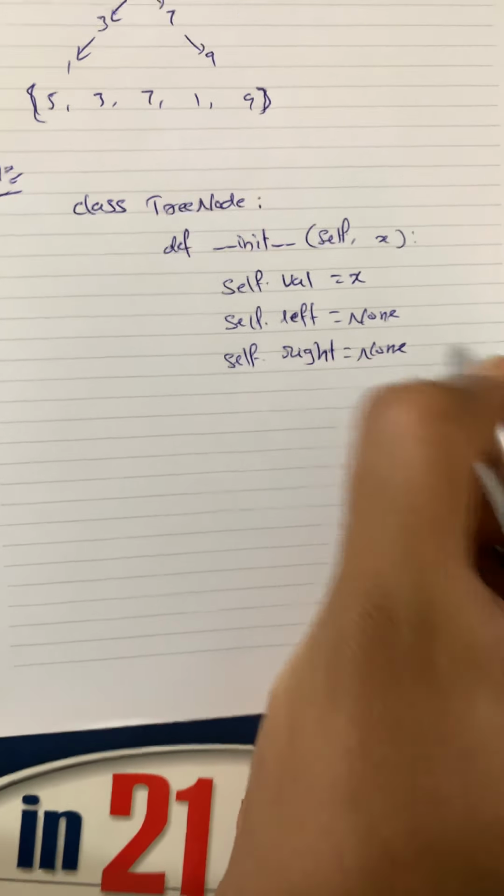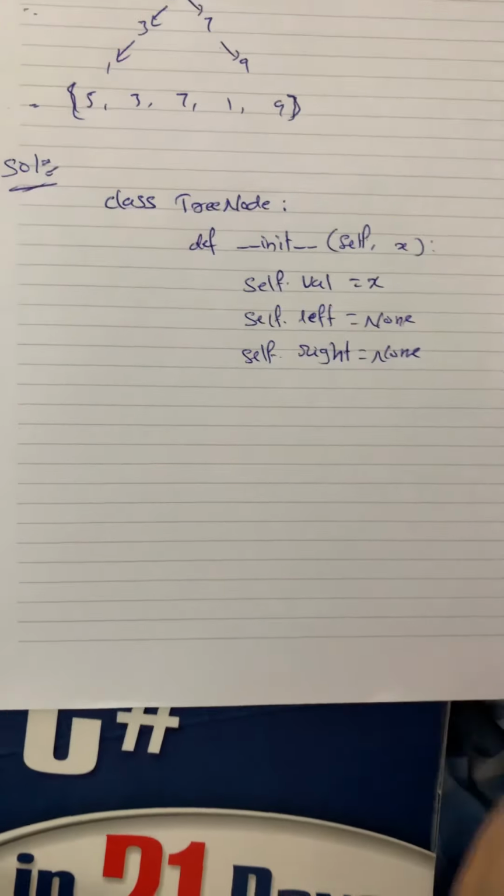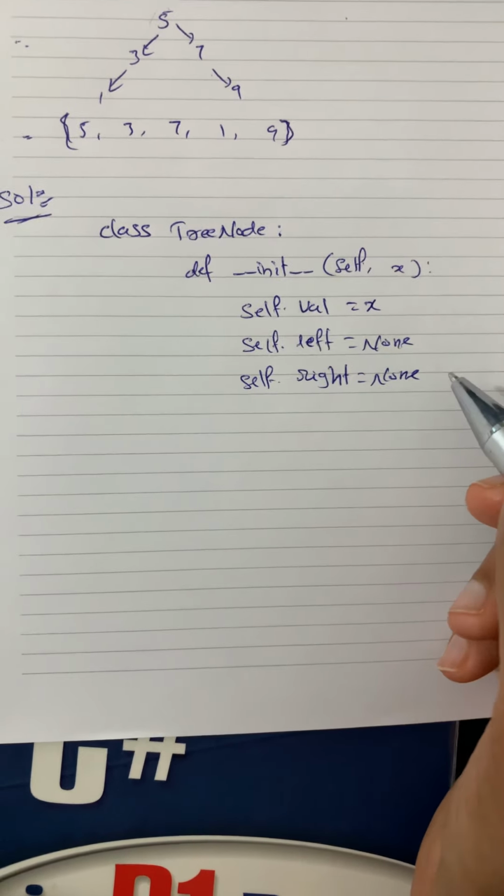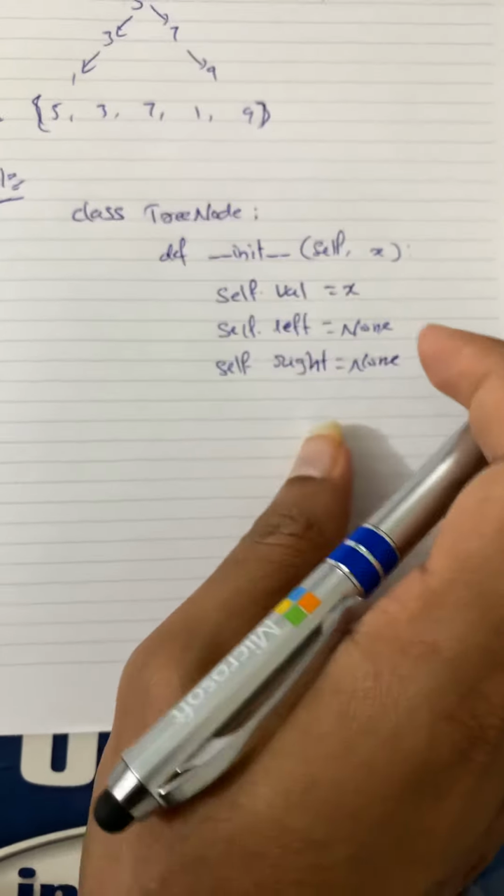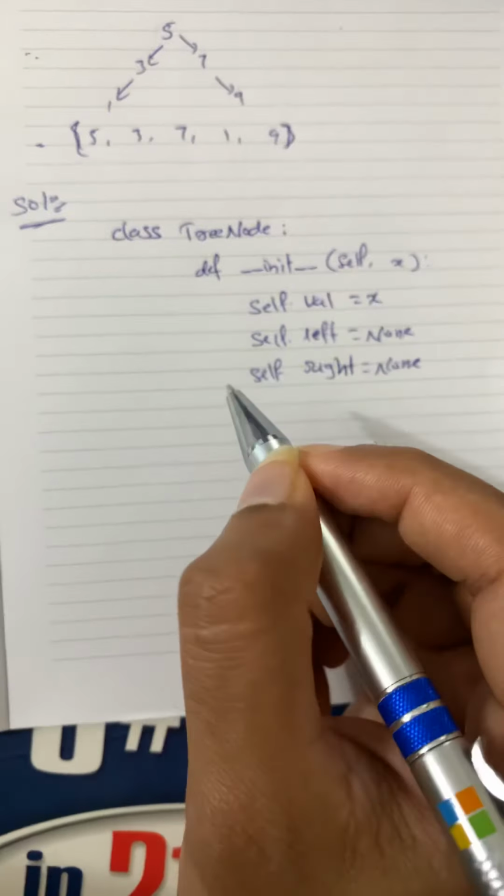So initially, after creating a tree node, we just make these None pointers.